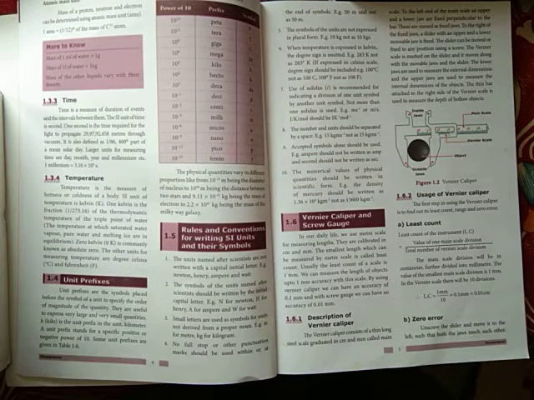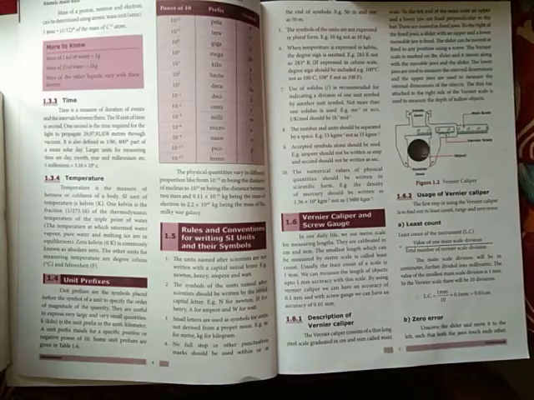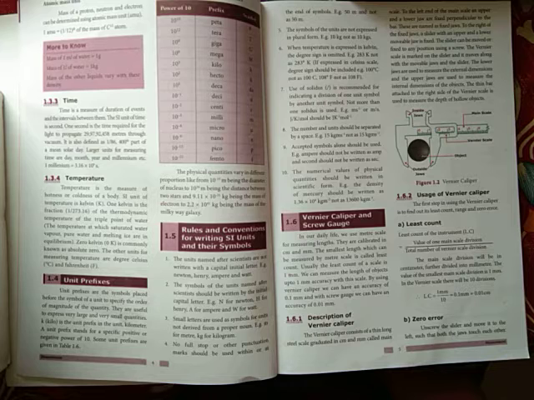The symbols of the units are not expressed in plural form. Example, 10 kg, not as 10 kgs. When temperature is expressed in Kelvin, the degree sign is omitted. Example, 283 K. No degree sign should be included. Example, 100 degrees Celsius, not as 100 C. 108 degrees Fahrenheit, not as 108 F Fahrenheit.